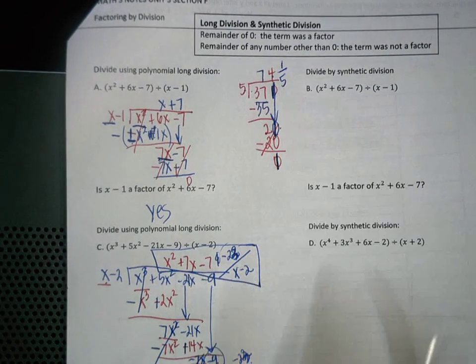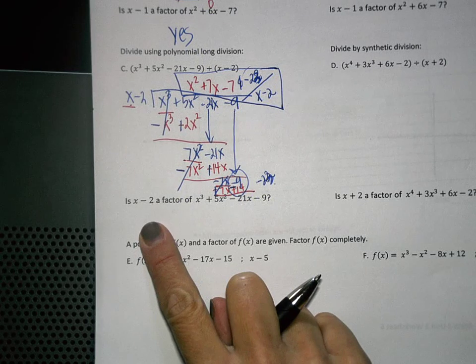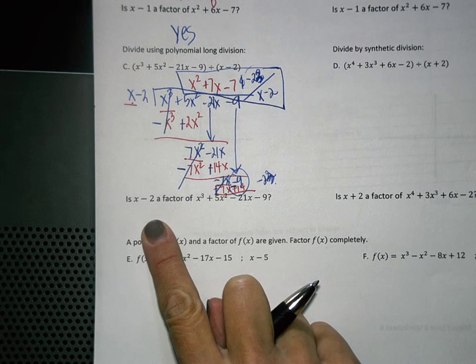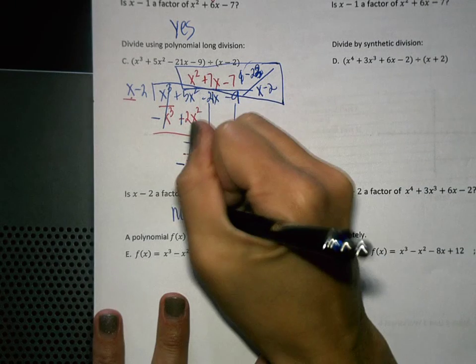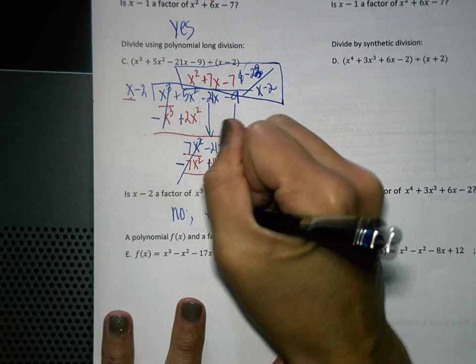Okay. All right, so was x minus 2 a factor, yes or no? No. And how do we know? No, yeah, because there was a remainder, or it wasn't 0.